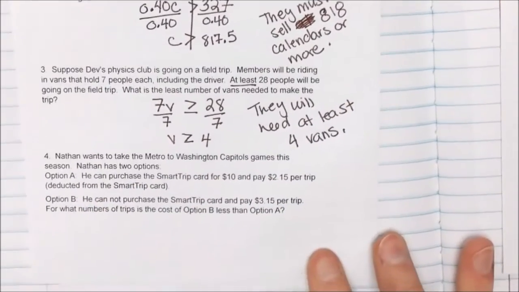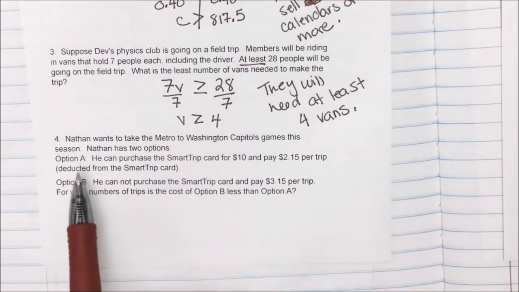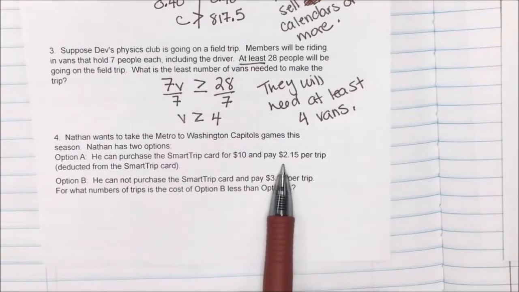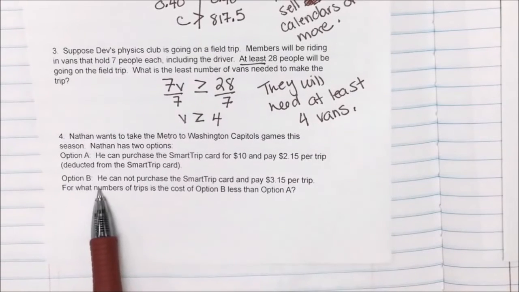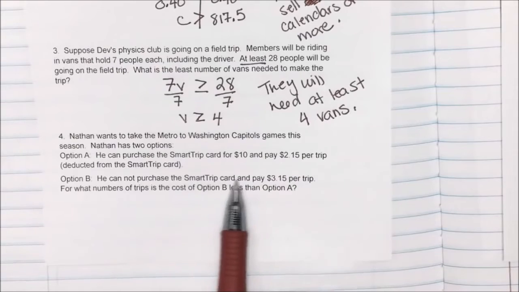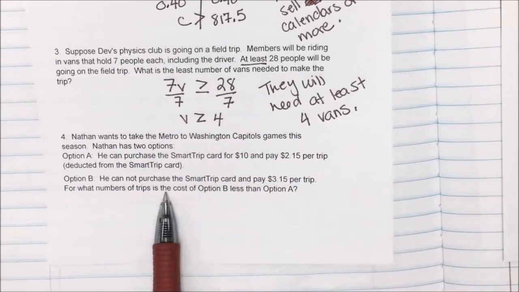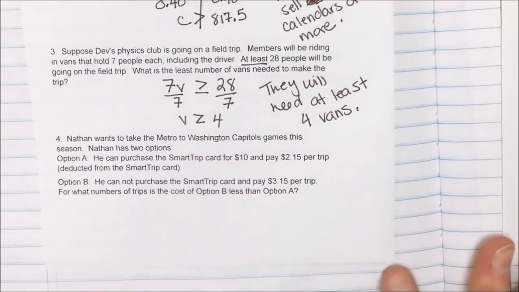All right, number 4. Nathan wants to take the Metro to the Washington Capitals game this season. Nathan has 2 options. Option A, he can purchase the Smart Trip card for $10 and pay $2.15 per trip. Or option B, he could not purchase the Smart Trip card and pay $3.15 per trip. For which number of trips is the cost of option B less than the cost of option A?